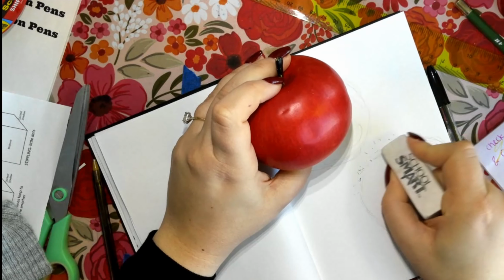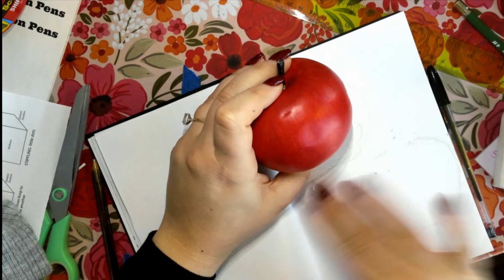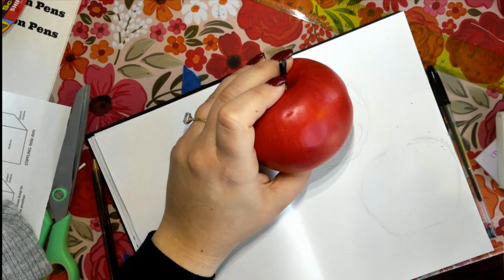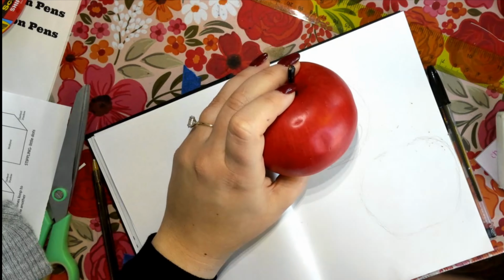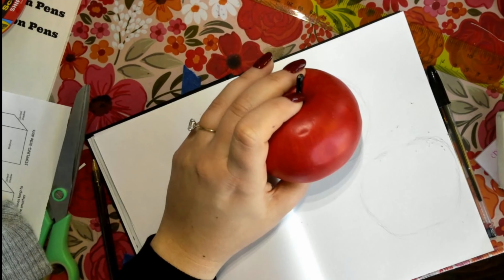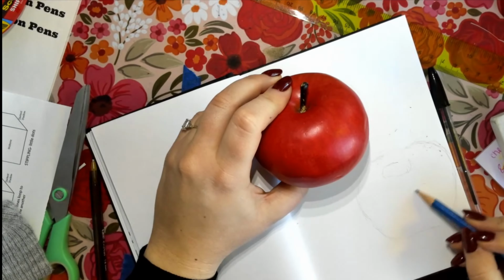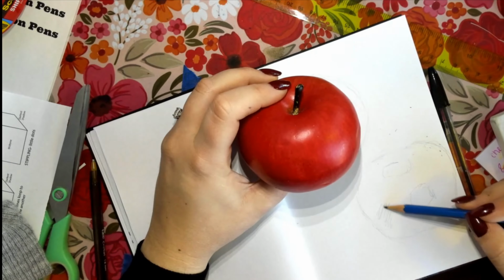If you want, you can just start with one, color it in, and once you have it fully finished with the pen, you can move on to the second one, which is what I would suggest since we are going to be doing it on different separate days. You want to keep the apple where the shadows and the highlights are going to be the same.